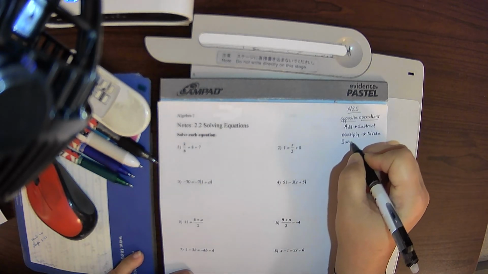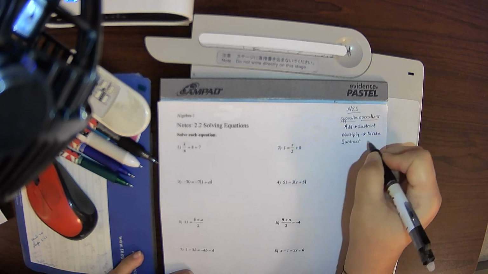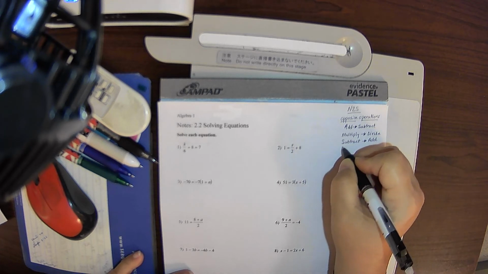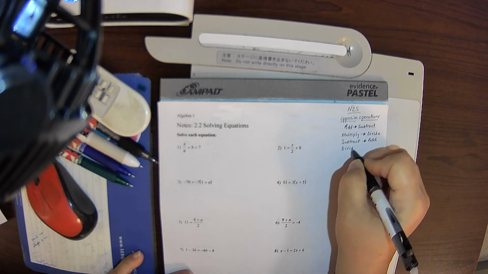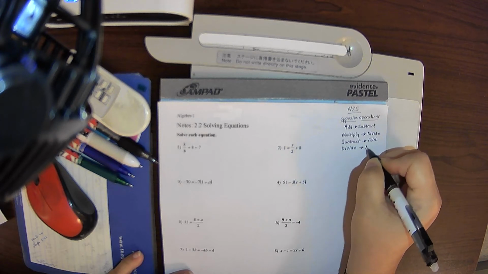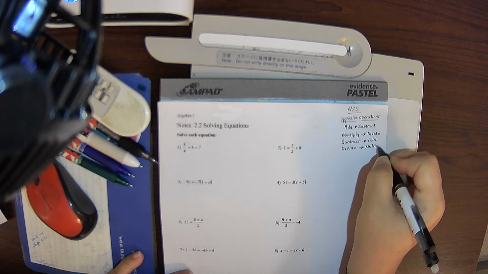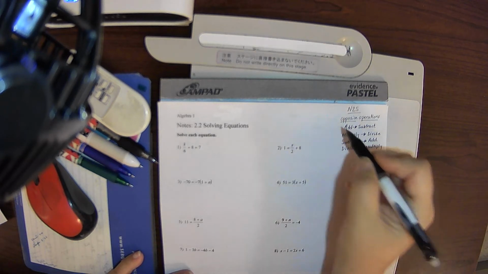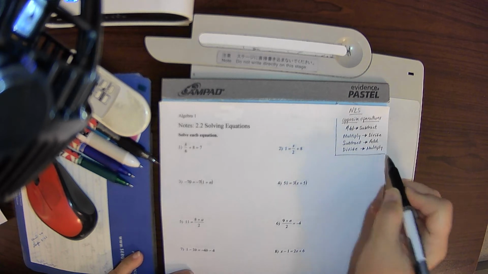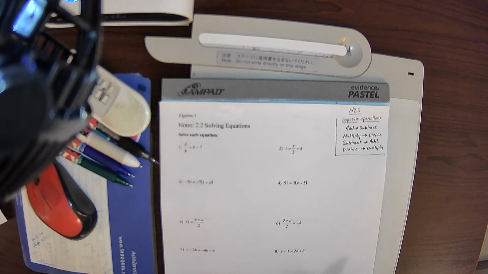If I have a subtract, the inverse or opposite would be to add. And if I am dividing, the inverse or opposite operation would be to multiply. Okay, so this is our first note to self, just as a reminder of how to solve equations.